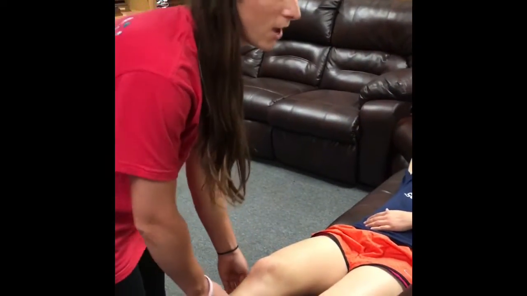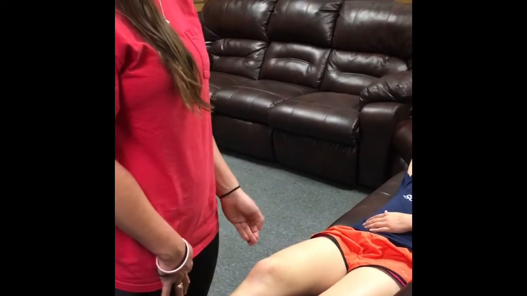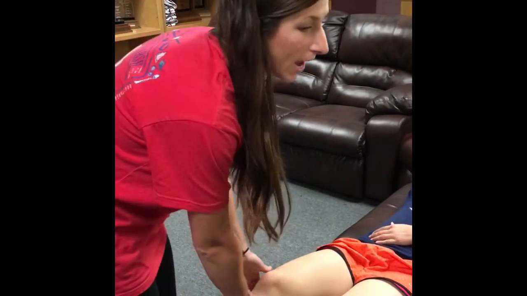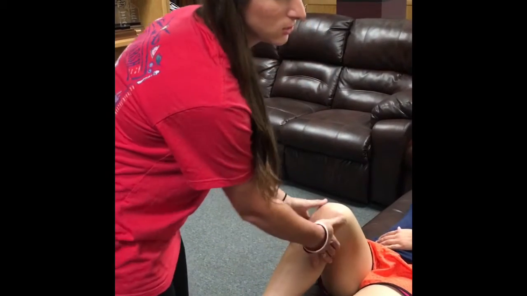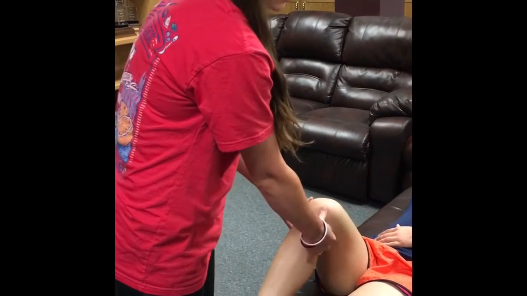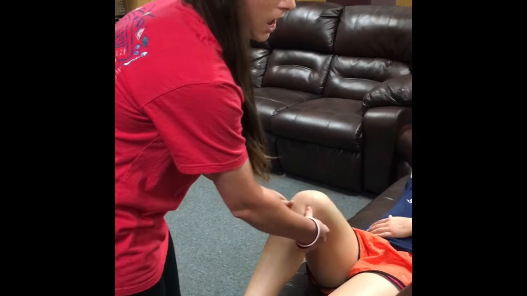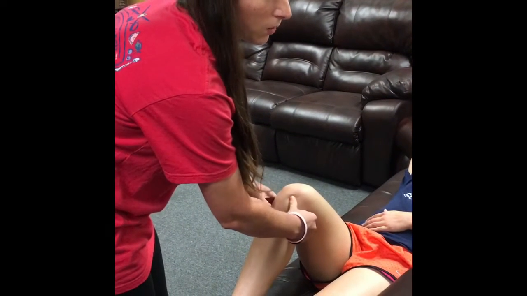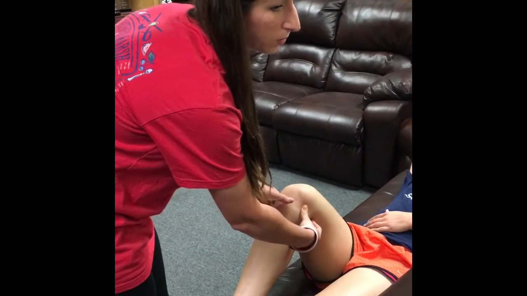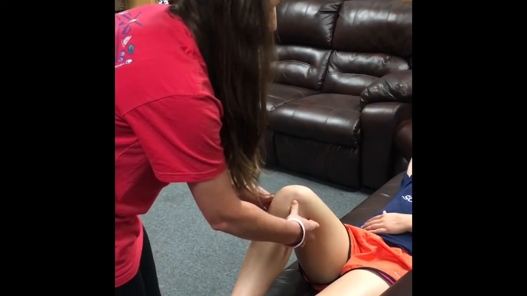Okay, next I will be palpating the medial femoral condyle, and the patient is supine with the leg bent at 90 degrees at the knee joint. I'm going to place my thumbs in the meniscal window again, and if I press upward on the medial side of the patella with my thumb still in the joint line, I will be palpating the medial femoral condyle.